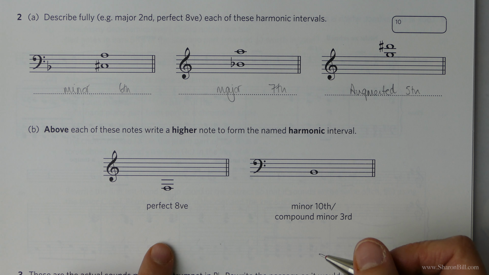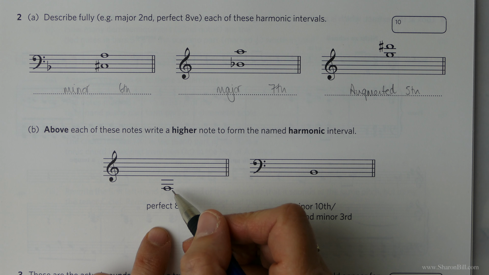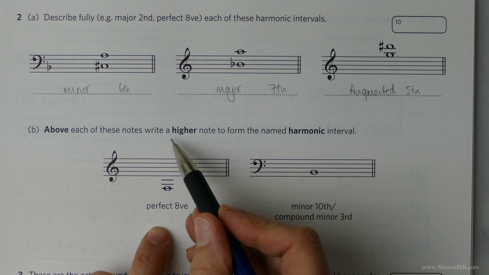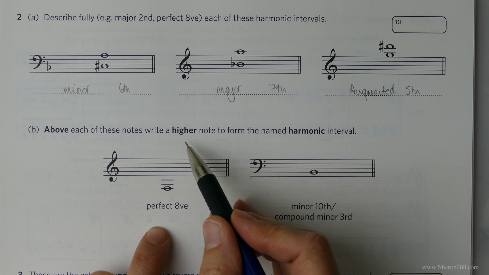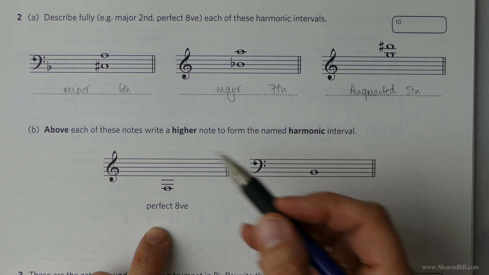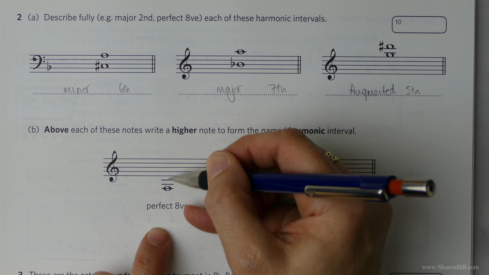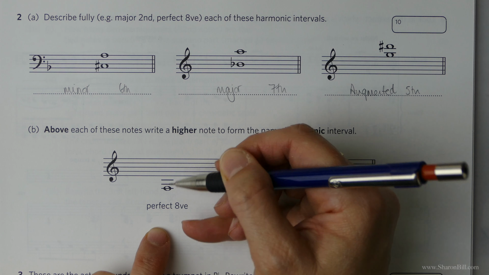There we go. So now then we need to write these intervals. So we need to be careful. We're always counting up, so we're going to write a higher note. It's a harmonic interval, so just like here, we need to make sure they stay one on top of the other, like a chord or a harmony.